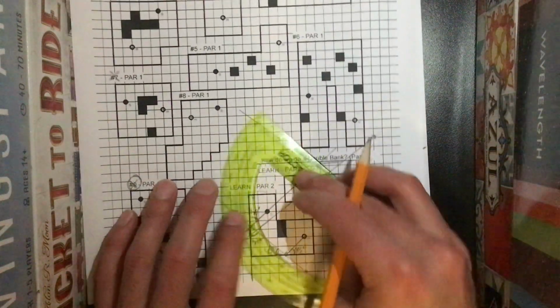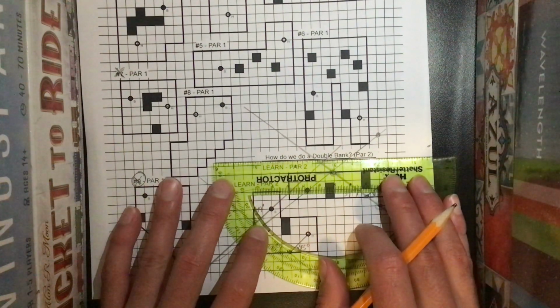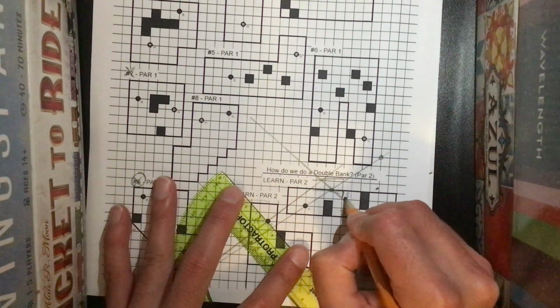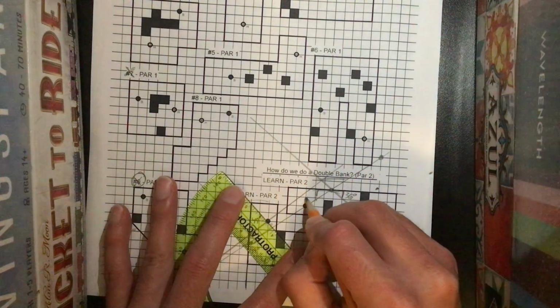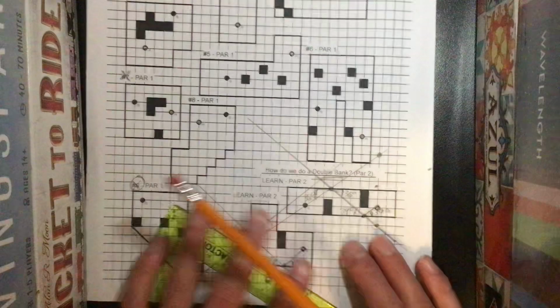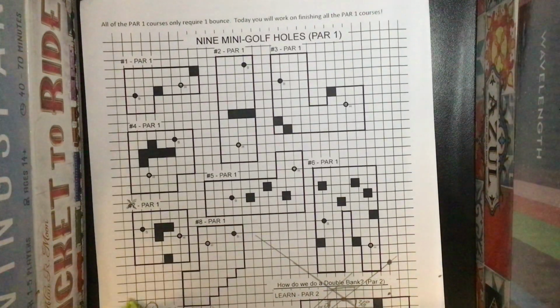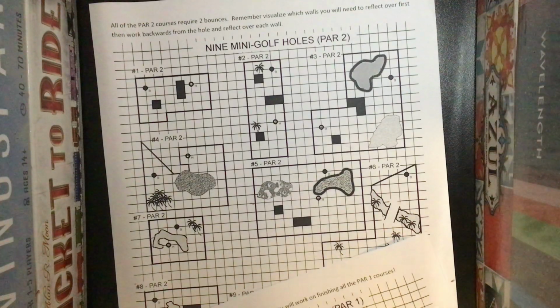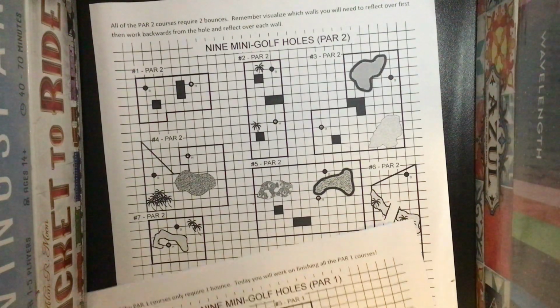I already forget what this first thing was. I think it was 40s, right? Let's see. Oh yeah, 36 degrees. So we had 36 degrees here and 36 degrees here. And that's how you do double bounces, all right? So finish all these par 1s, and then move on to par 2, okay? Par 2 means that there's 2 bounces, all right?